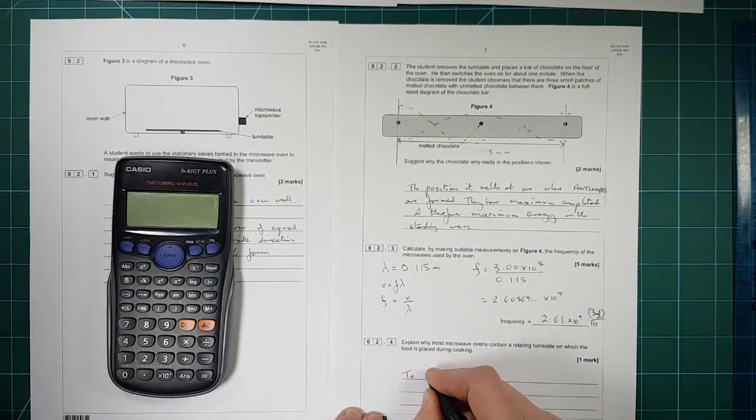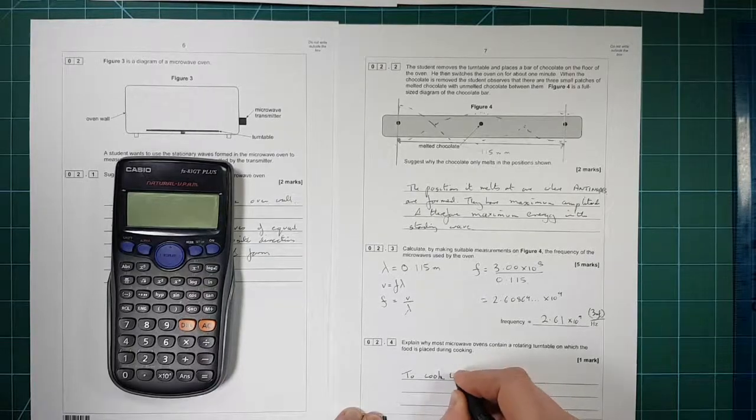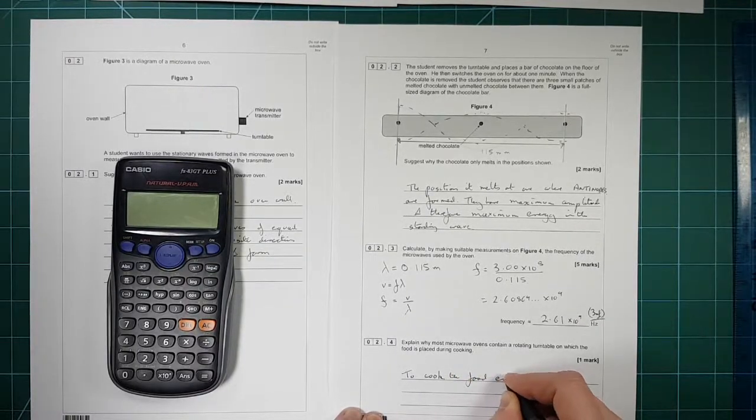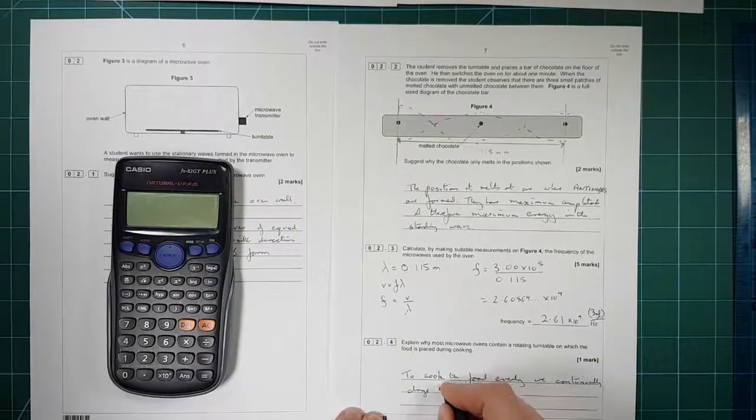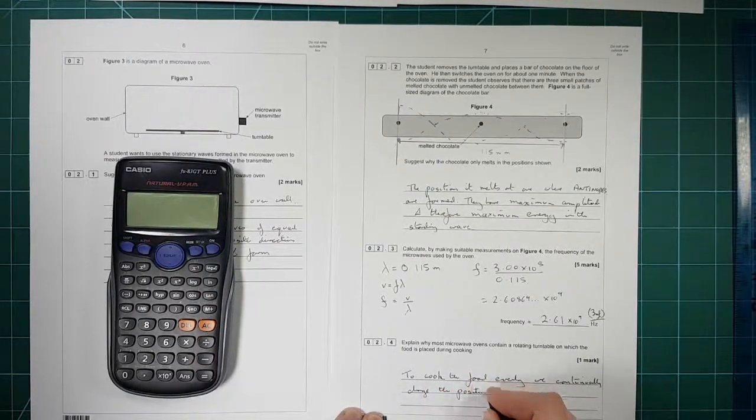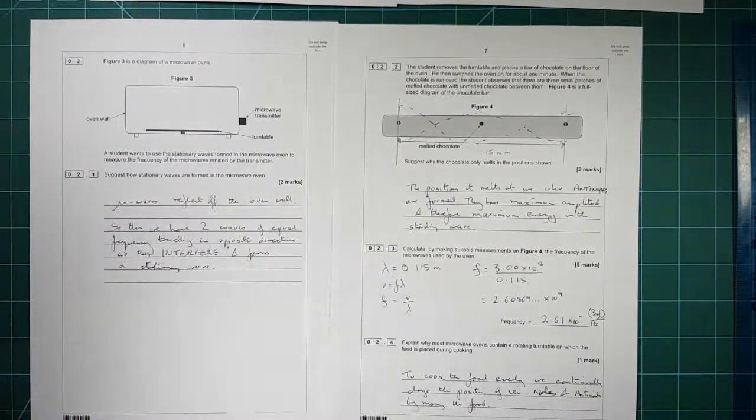So to cook the food evenly, we continually change the position of the nodes and antinodes by moving the food. So that's to stop any particular place getting far too hot or far too cold.